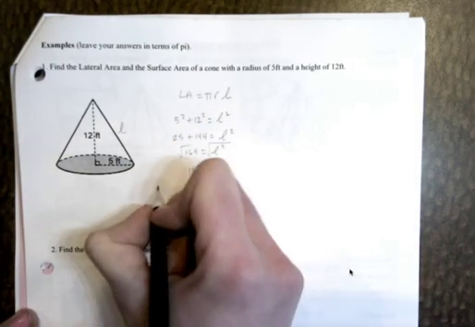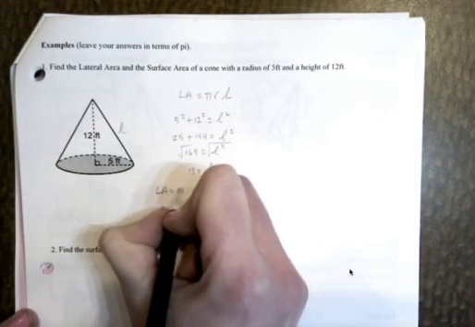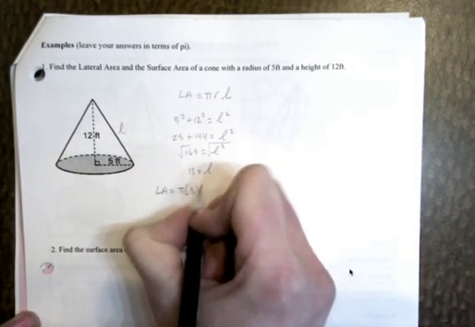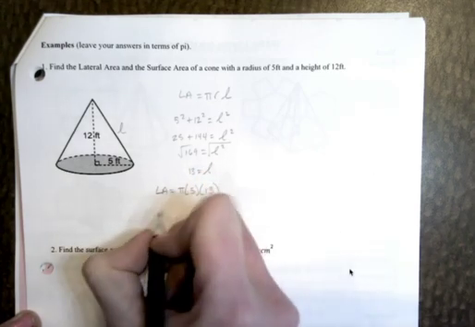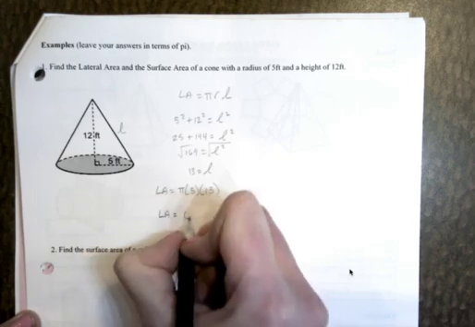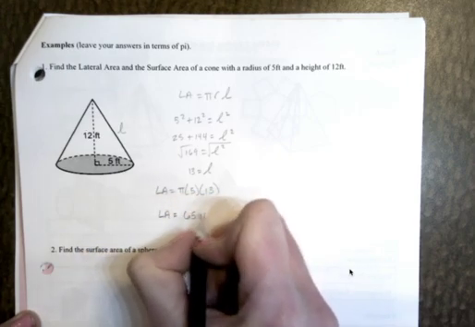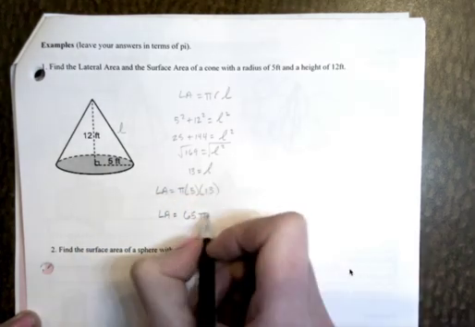So then our lateral area is pi times r times L. 5 times 13 is 65. We're going to leave this in terms of pi. And then it's feet, so square feet.